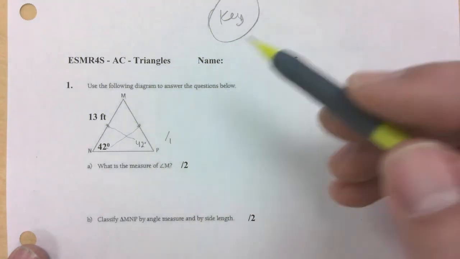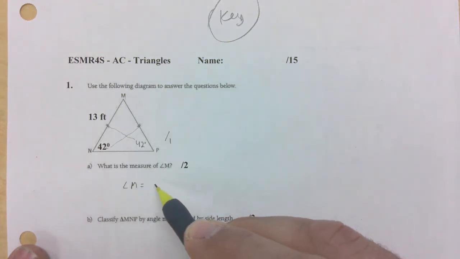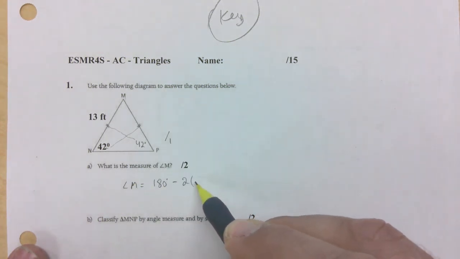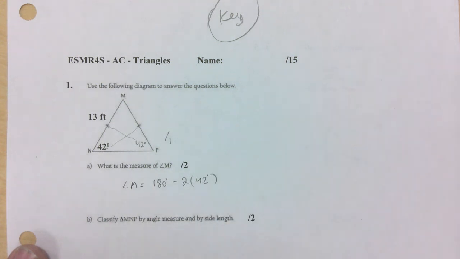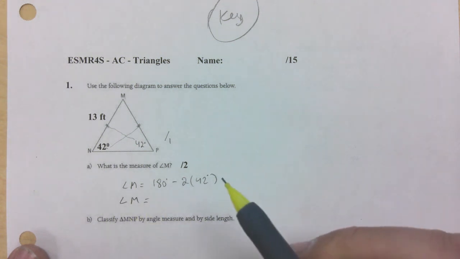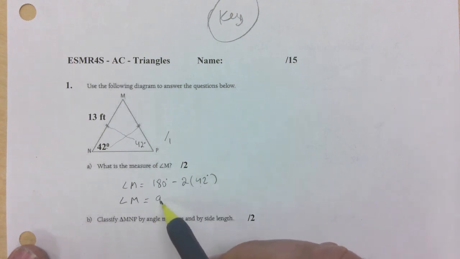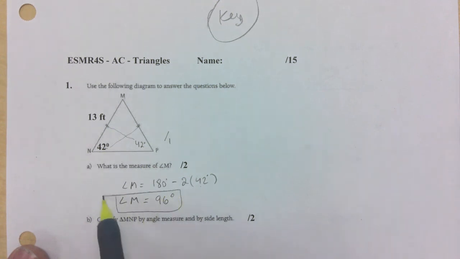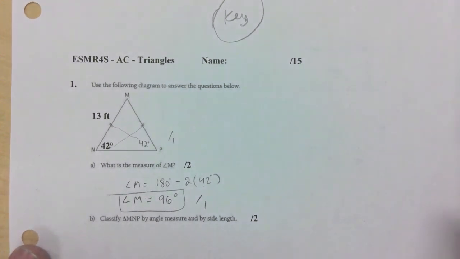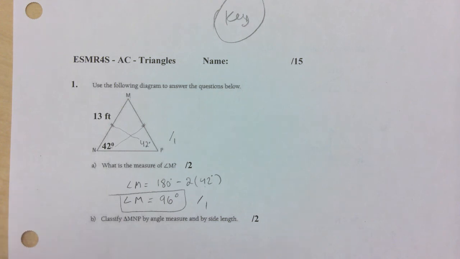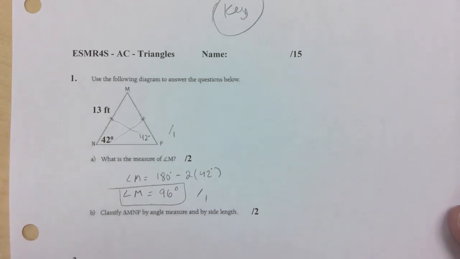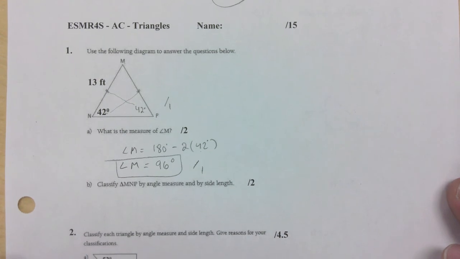Now we need to find M, right? So angle M is simply 180 minus 2 times 42. Or if you went minus 42 minus 42, that's all good, okay? So M is equal to 96 degrees. So you get a mark for that, for the correct answer there. So for question 1A, it's 2 marks. So give yourself a mark out of 2 for 1A.